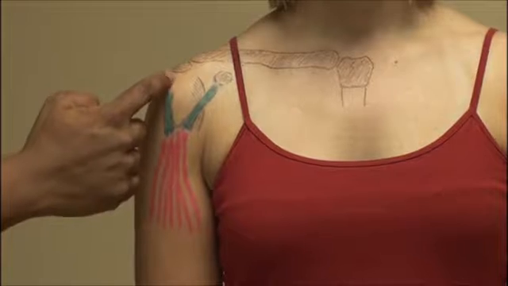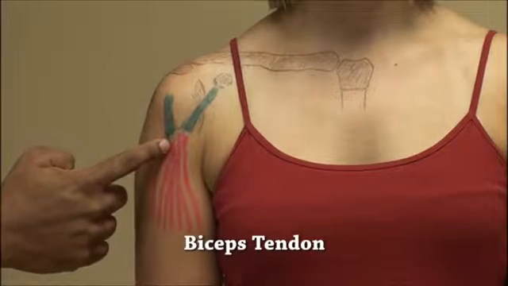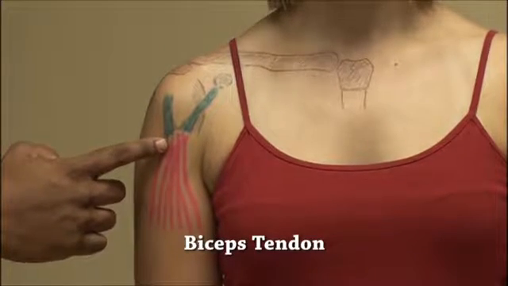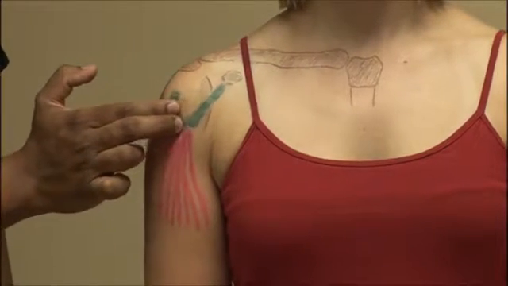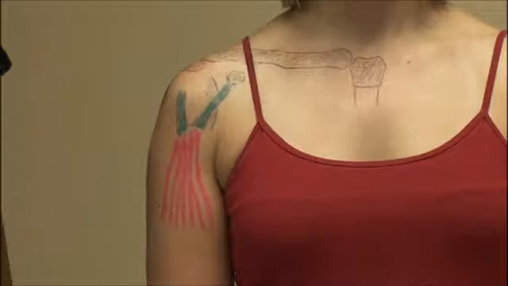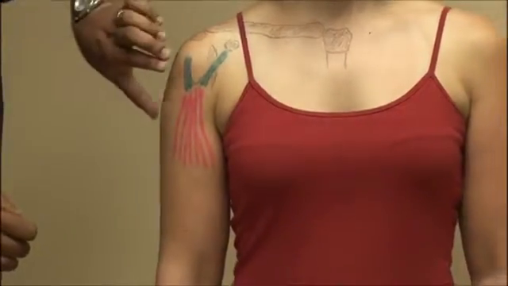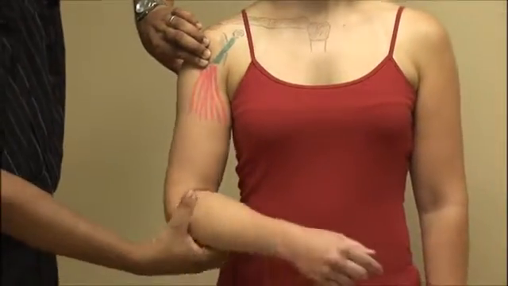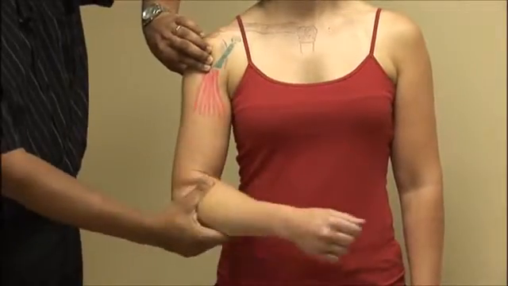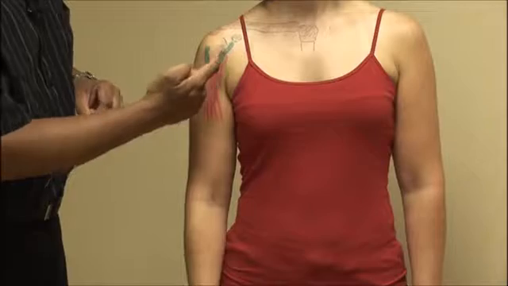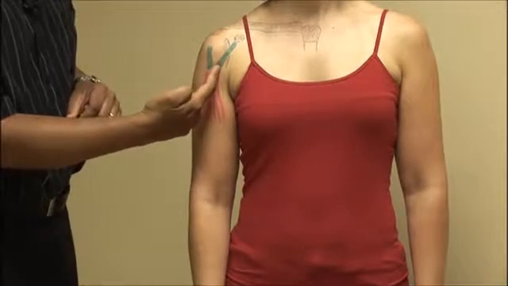Also, palpate the long head of the biceps tendon. Tenderness here suggests bicipital tendinitis. The tendon will be felt as a cord on the anterior aspect of the shoulder. If you have difficulty locating it, place your fingers on the anterior aspect of the shoulder while rotating the arm, and the tendon should slip under your fingers. The short head of the biceps tendon is located just medial to this.